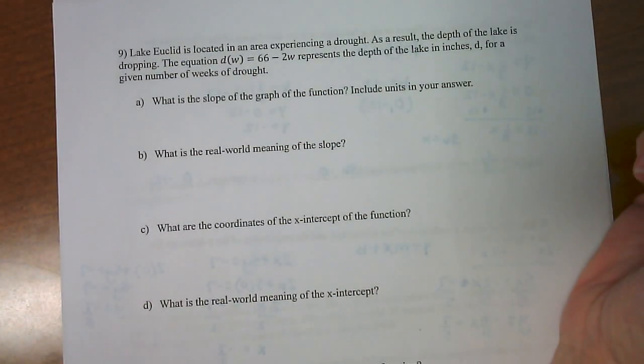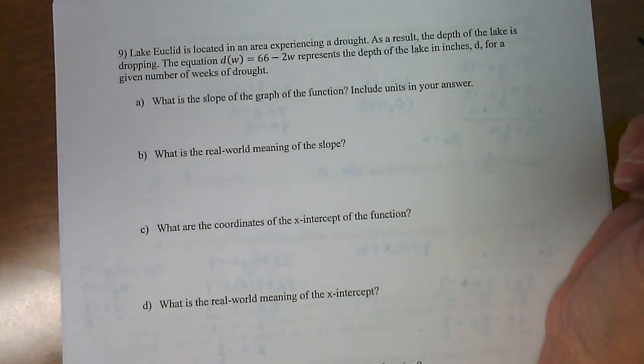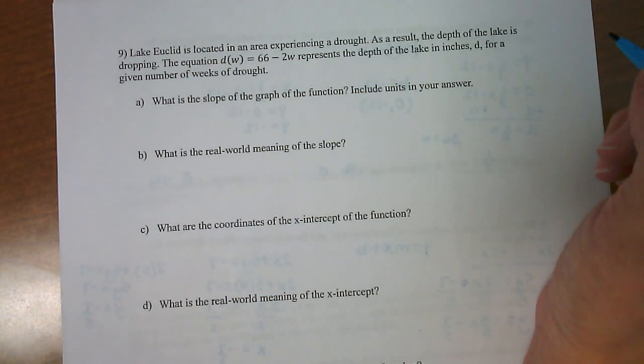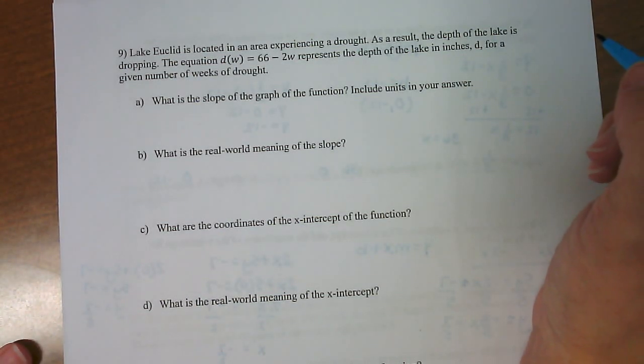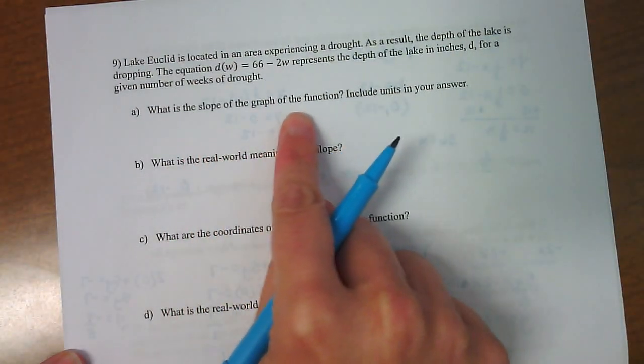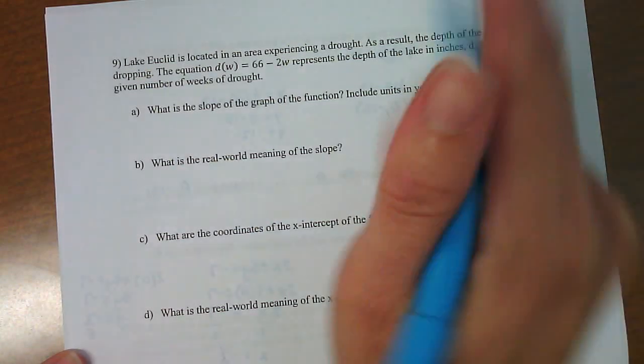Number 9, Lake Euclid is located in an area experiencing a drought. As a result, the depth of the lake is dropping. The equation d of W is equal to 66 minus 2W represents the depth of the lake in inches for a given number of weeks of drought. What is the slope of the graph of the function? Include units in your answer.